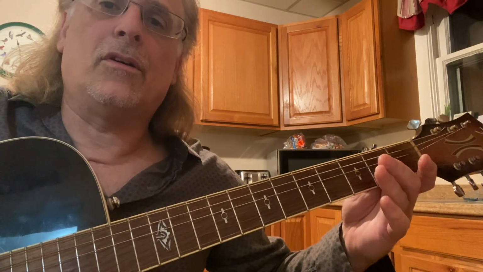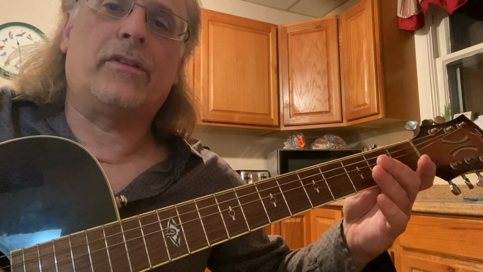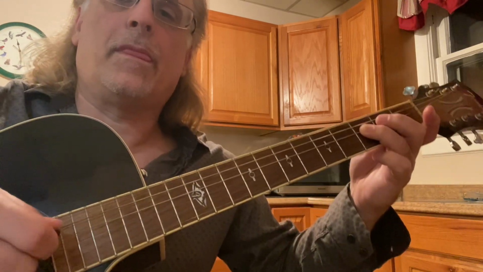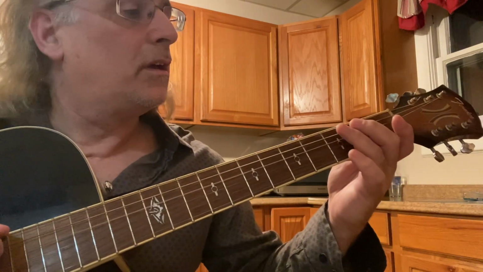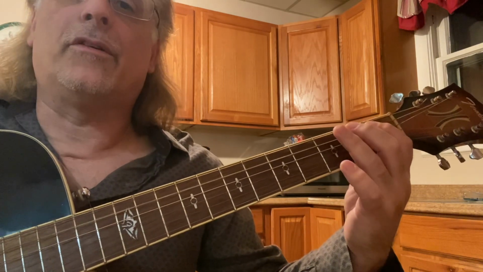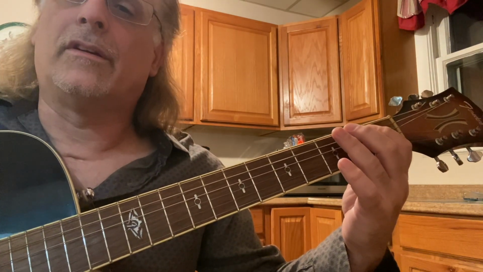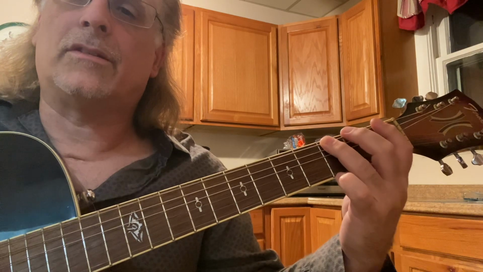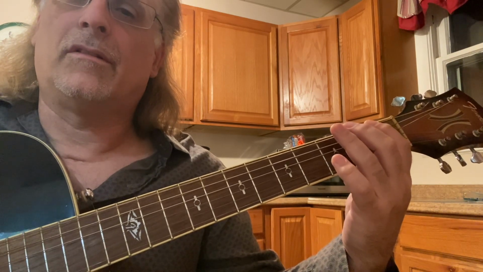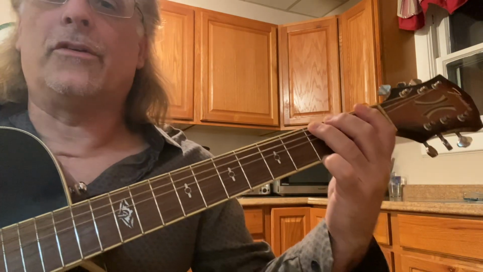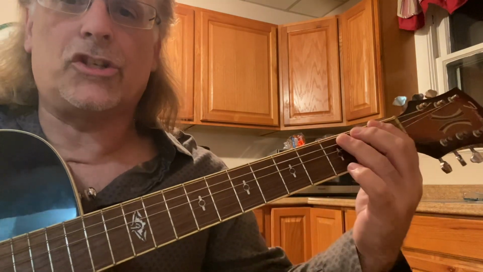3rd fret on the 3rd string, then open, 3rd fret, 4th string, then open, 3rd fret on the 5th string, 1st fret on the 5th string, same thing on the 6th string with the 1st and 3rd fingers. I'm just going to stay on that G.